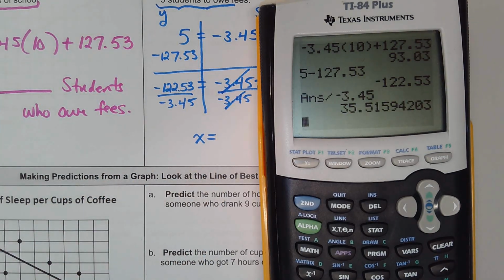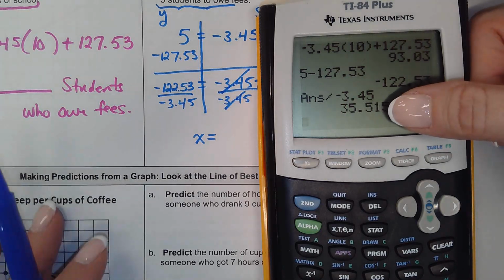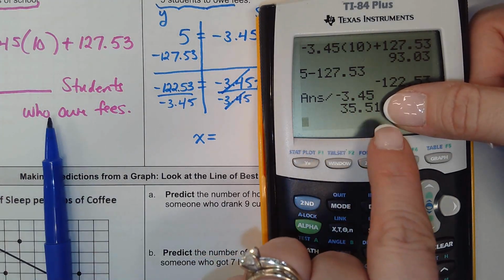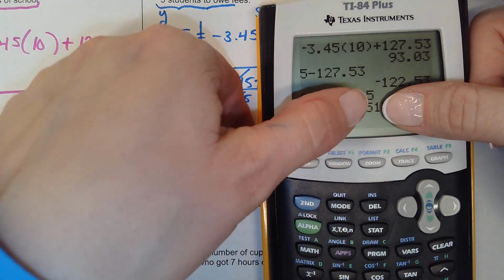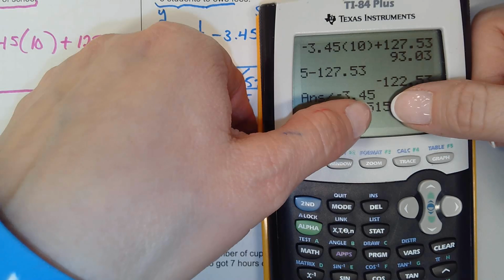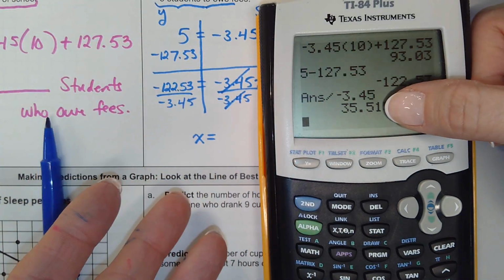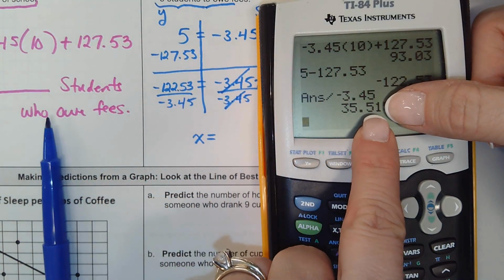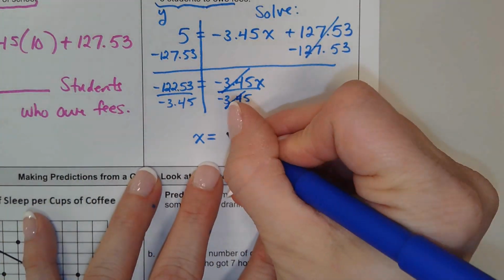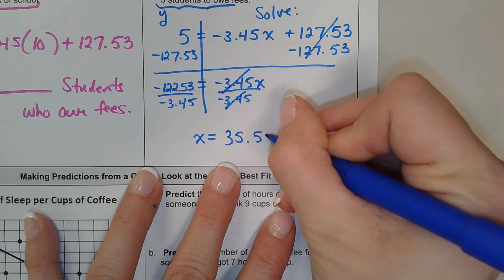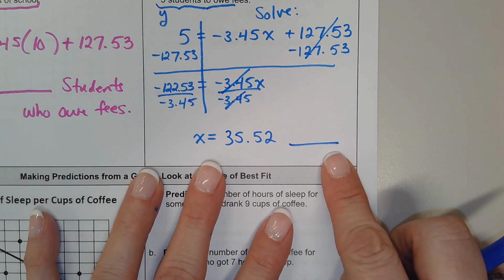and we're going to have to round this answer. So cover everything up. 51. Let's see what's under my finger. Is that a big or a small? 5 is a big, so we have to move that up to 52. 35.52. Now I need to put a word here.